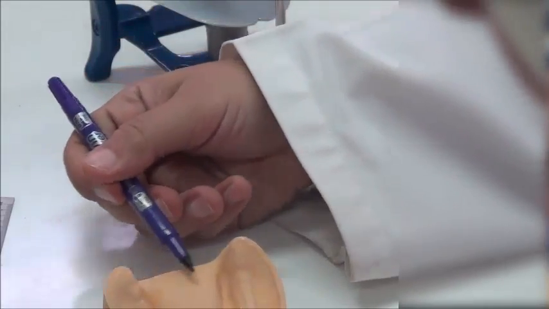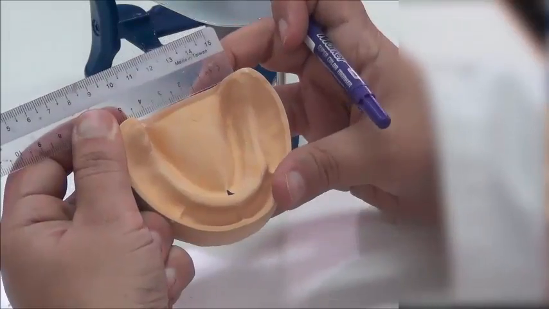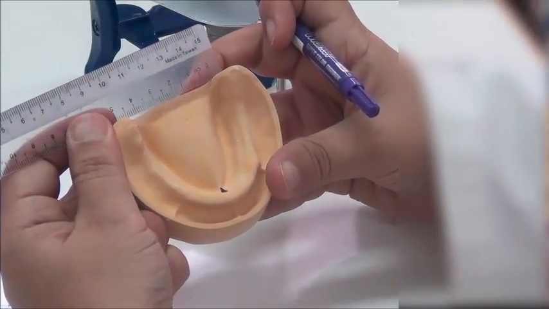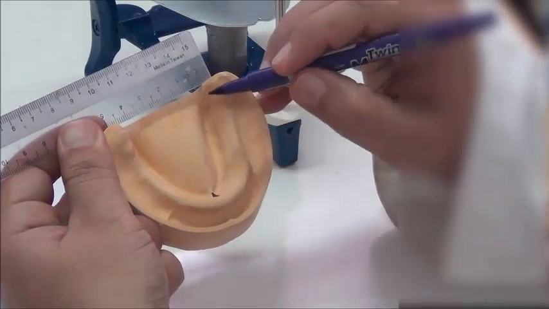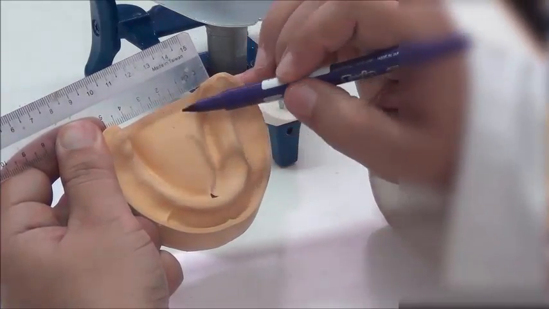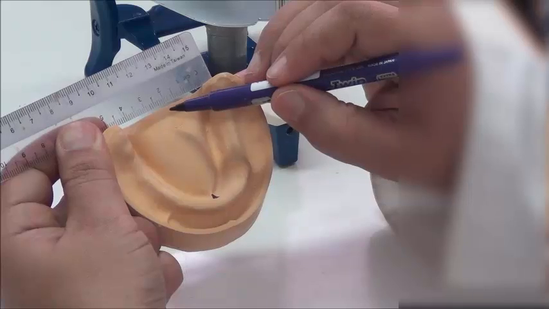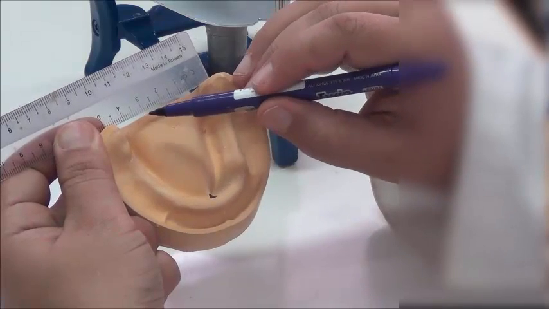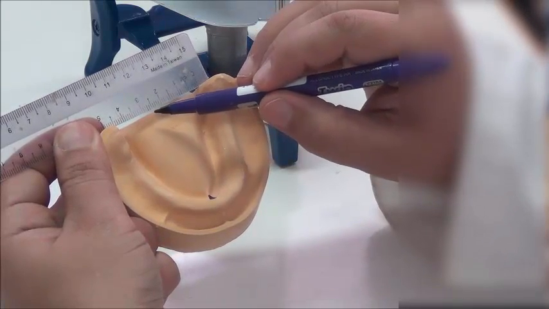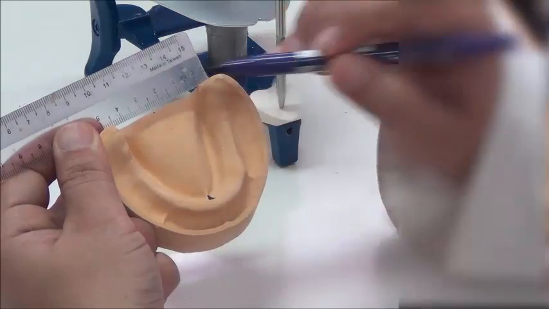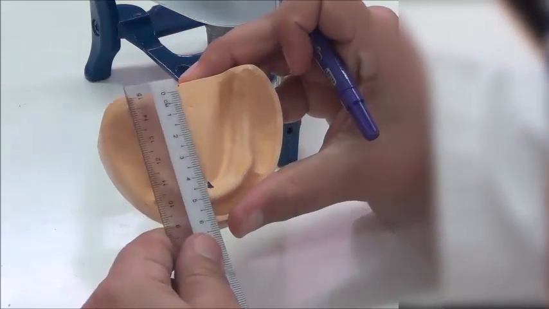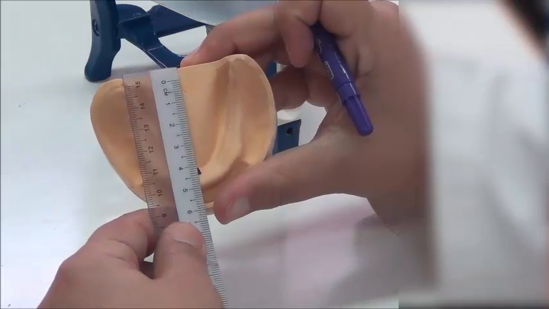Also, I need another posterior line, so I could just take a measurement in between here and here using the ruler, and midway between these two points touching the slopes of the residual ridge, I could know my measurement. This is around 4.5 centimeters, so somewhere here is my midline. So these 2 points are my references to draw the midline to the anterior.